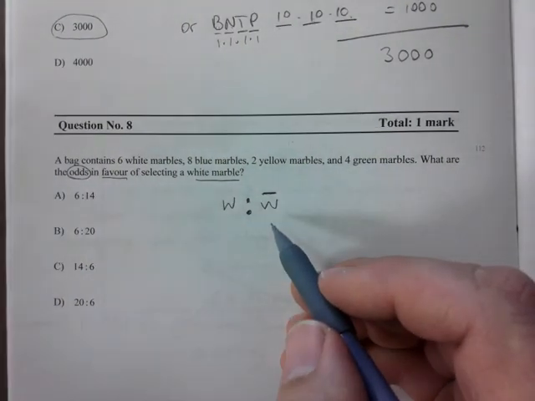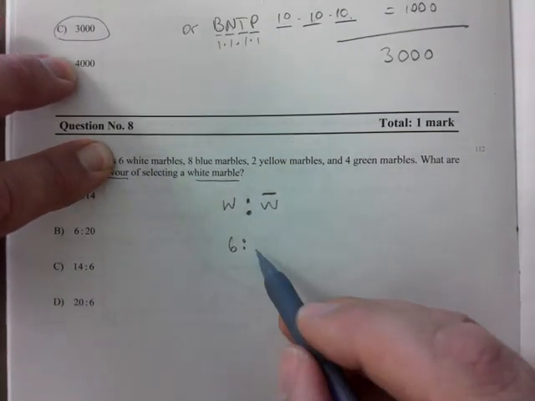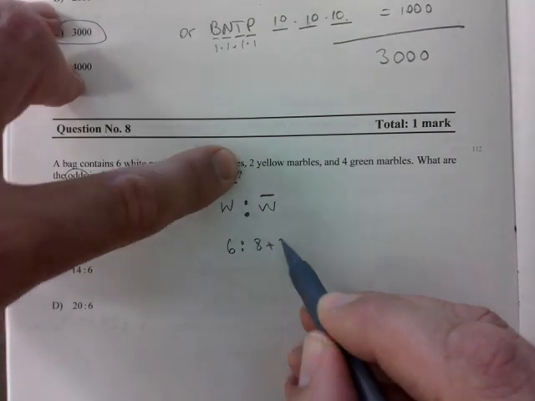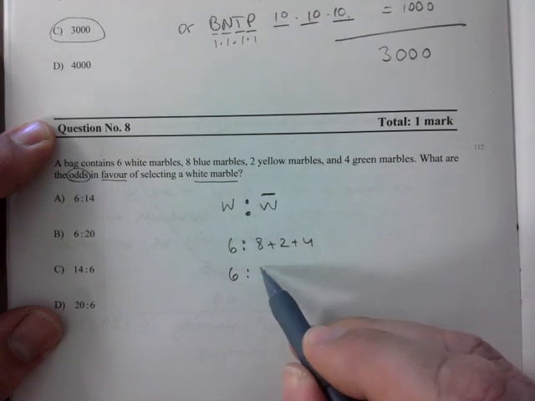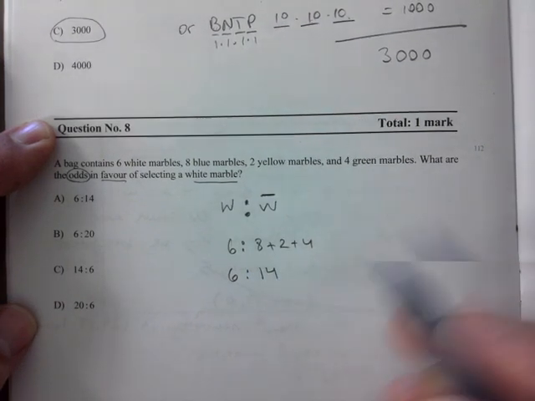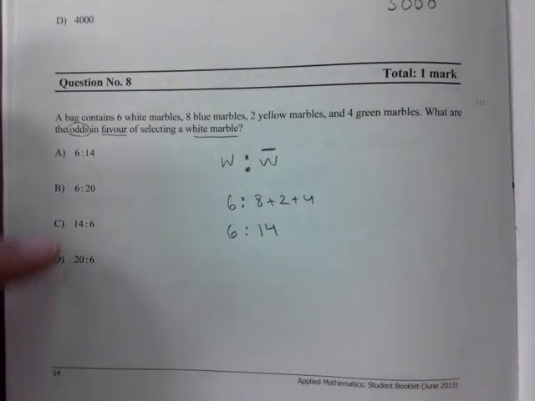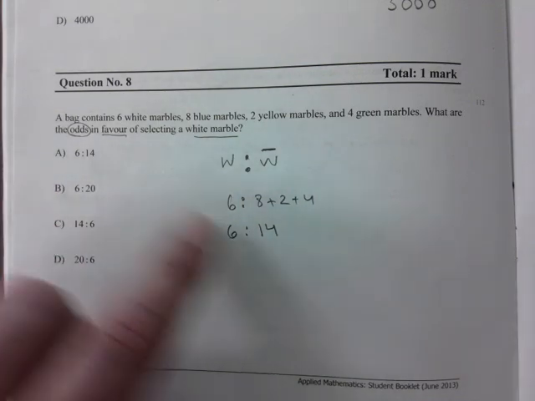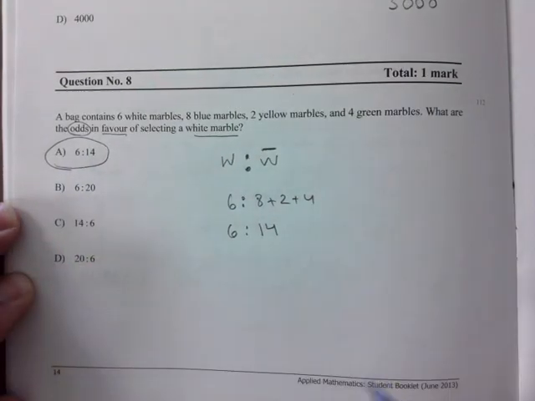So several ways of doing that. You just put the 6 here. Those are the white marbles. And on the other side, you'll just go 8 plus 2 plus 4. So it'll be 6 to 14. Not reduced. Sometimes they reduce it and then they just give you the reduced options here. But we can see that this is the one we're after. So that's what we go with.